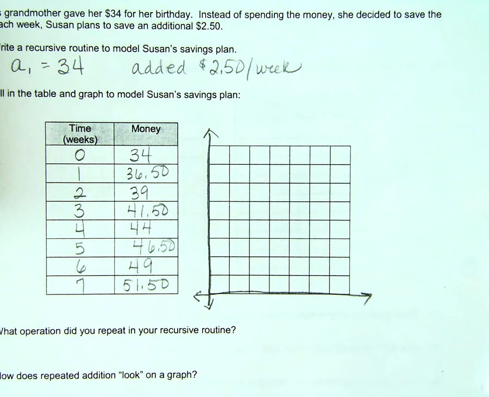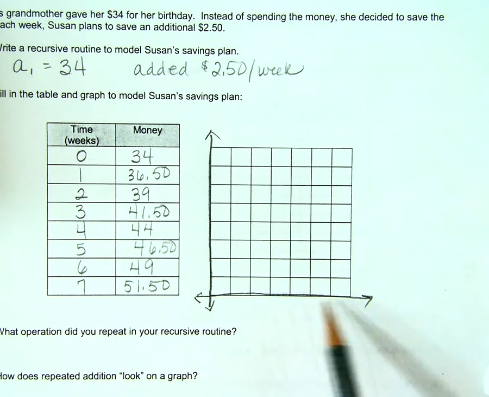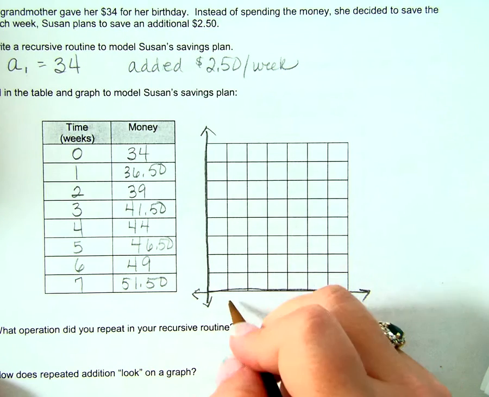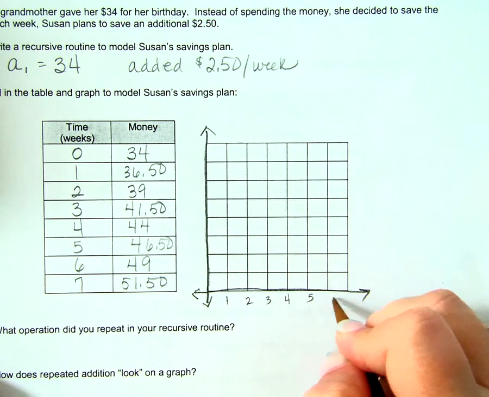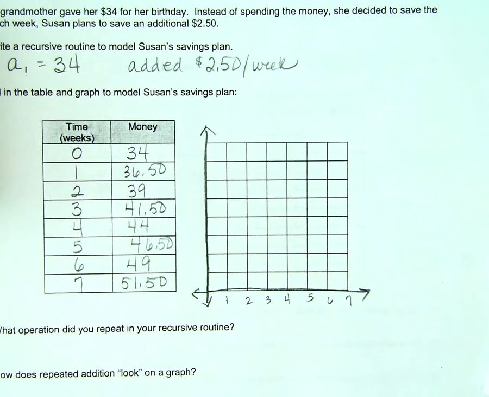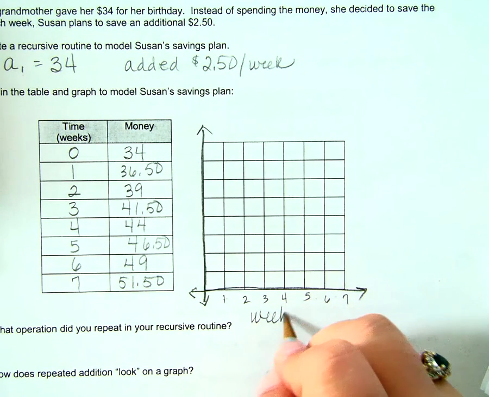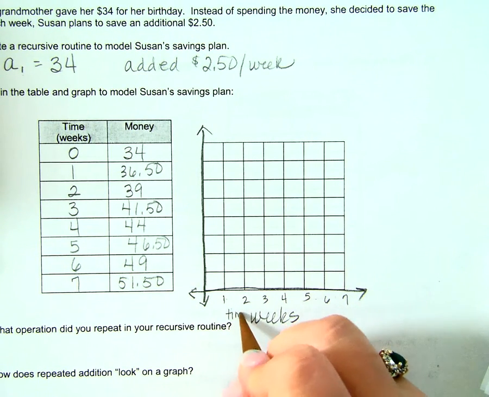We have to number it. We have to scale it somehow, right? So how do you think I'm going to scale my x-axis? How do you know it's by ones? How do you know that weeks is right here? It's in the first column. What would be better for me to do right here then? It's something else that's missing, just so you know. Yeah, the labels. This is really time, right? Time in weeks.